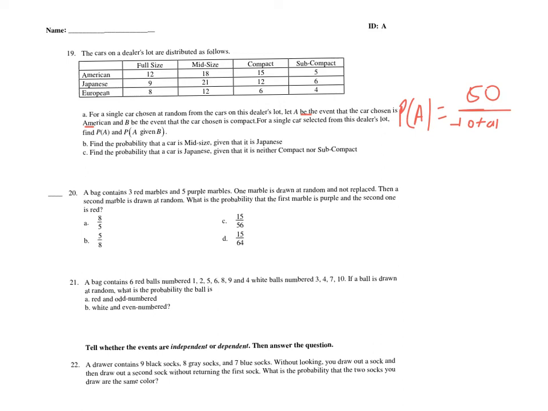Now, the probability of A given B is only the compact cars. And sometimes they show given with a bar like this. So I'm going to go ahead and do that. That does mean given. And so now we're only looking at the compact cars. And so for the compact cars, American is still what we want. So I'm going to put the 15 there. And then the total of the compact cars will be 33. And so B and C are kind of similar to that. You have to isolate the given and find your probability.